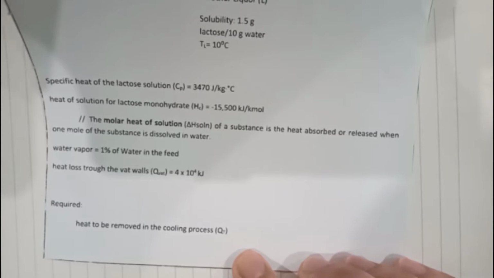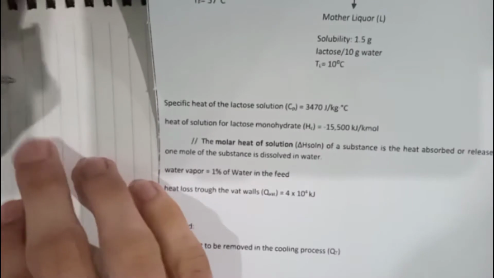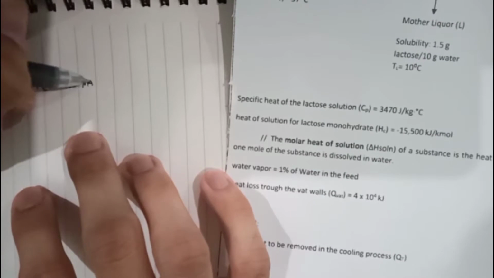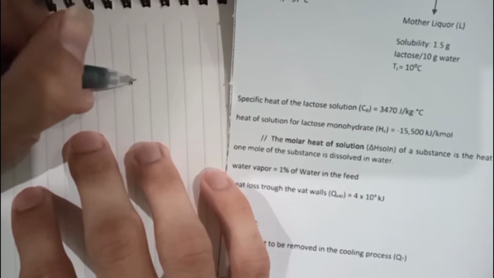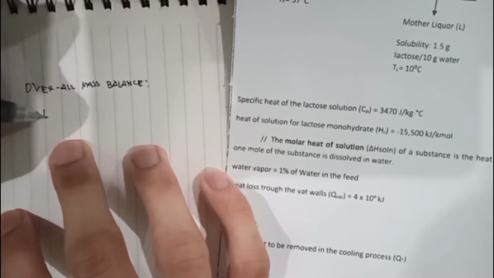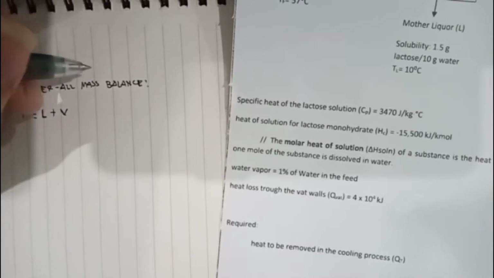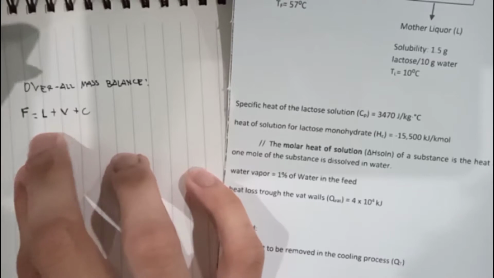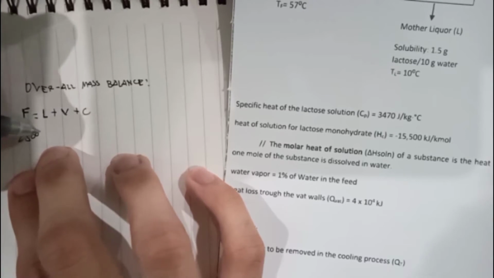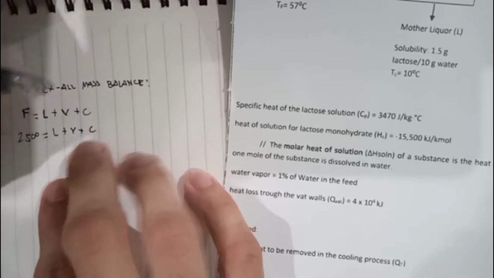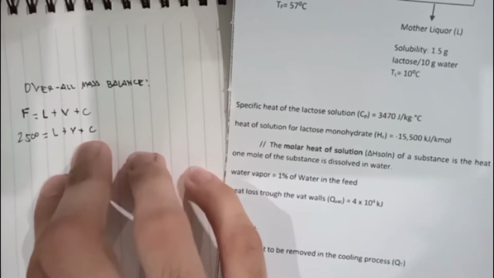And now the first thing I'm going to do is an overall mass balance. So feed is equal to liquor plus vapor plus crystal, and this is our overall mass balance, or 2,500 kilogram of syrup is equal to liquor plus vapor plus crystal, or the lactose monohydrate.